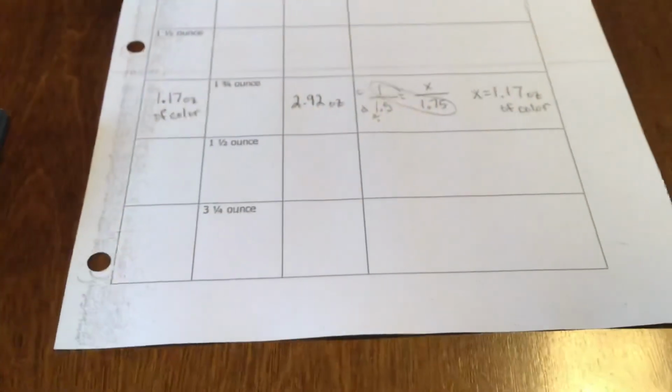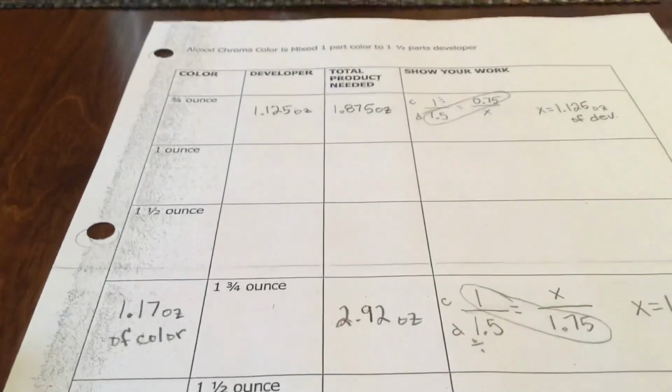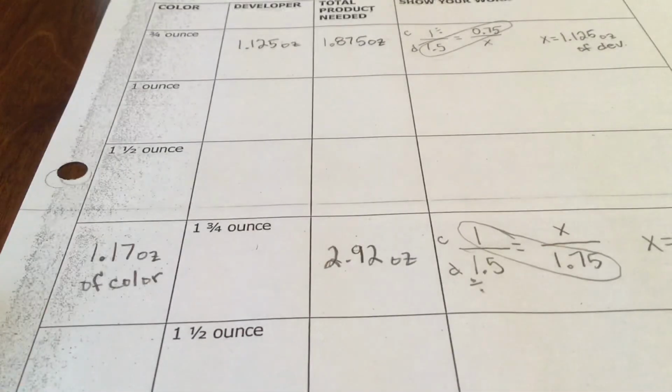Right? So your assignment is to complete the other problems that are on this page, just to reinforce that mixing of the color.